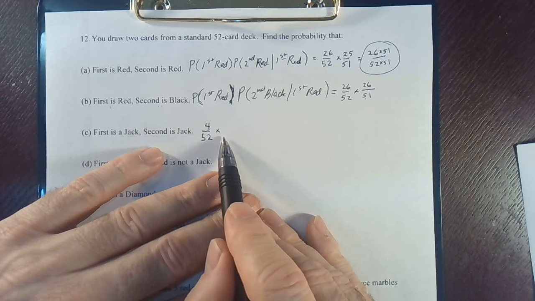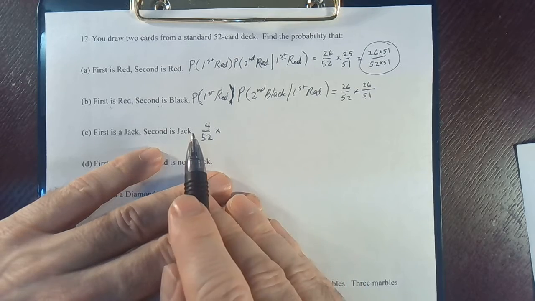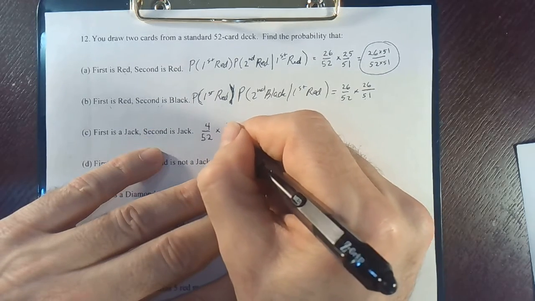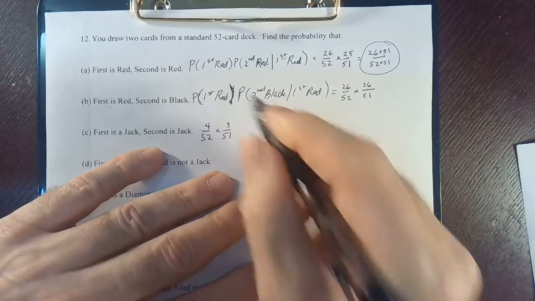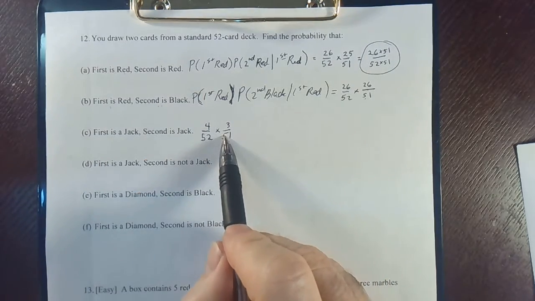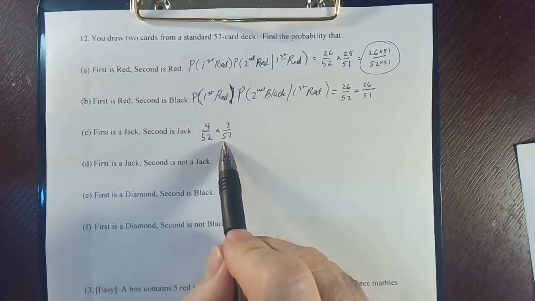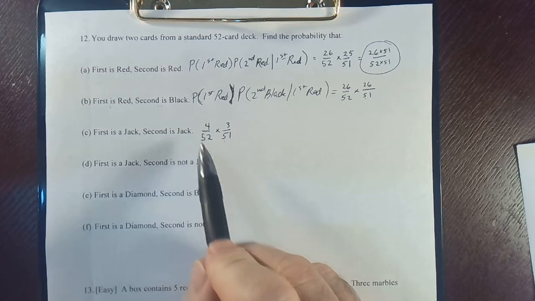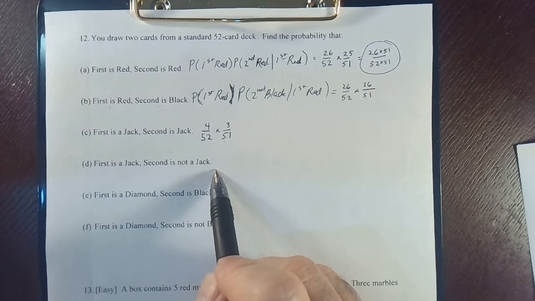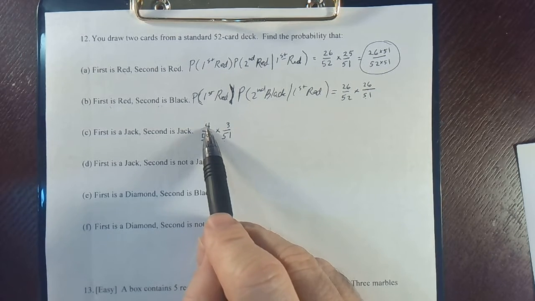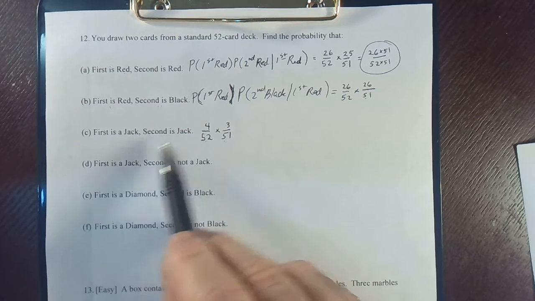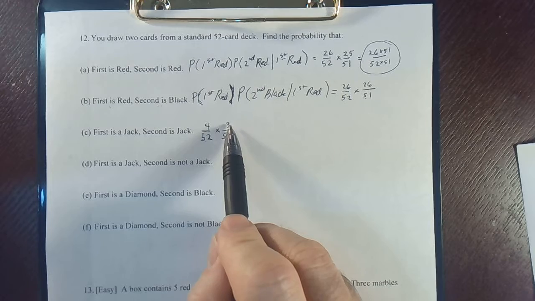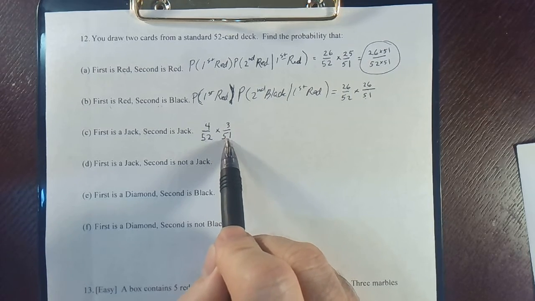So you have 3 out of 51 left as the probability of the second one being a jack. 3 over 51. And what is that 3 over 51? It's the probability that the second card is a jack, given that the first card was a jack. So originally you have 4 jacks out of 52, but after the one jack is gone, you've got 3 jacks out of the remaining 51.